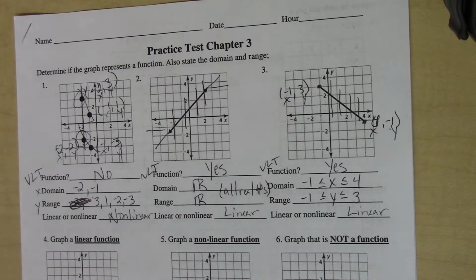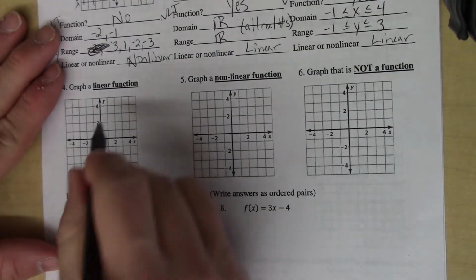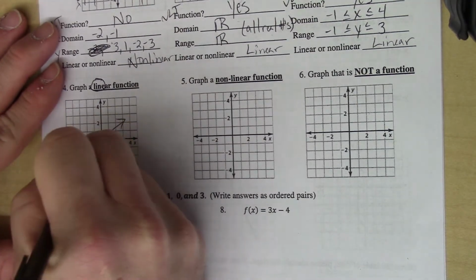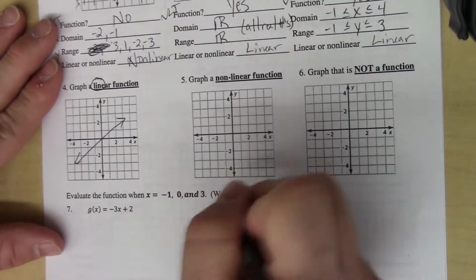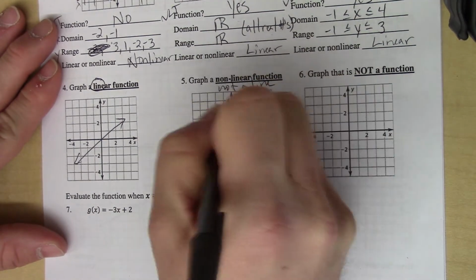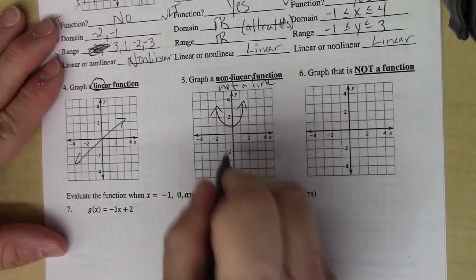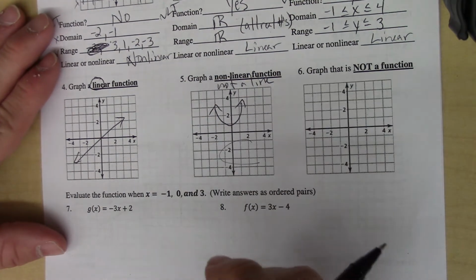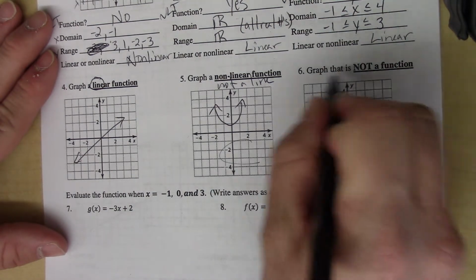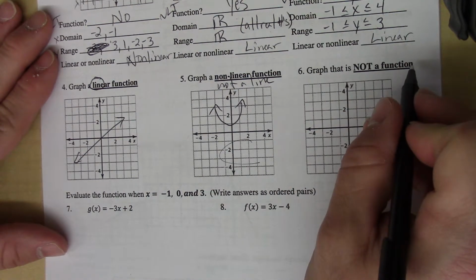All right, moving along. Graph something that is a linear function, which literally means draw a line. Boop. Good enough, okay? Draw a nonlinear function. So draw something that's not a line. I'm just going to draw a parabola. But if you did a circle, anything that's not a line would be acceptable there. So graph something that's not a function. I better not draw a line.